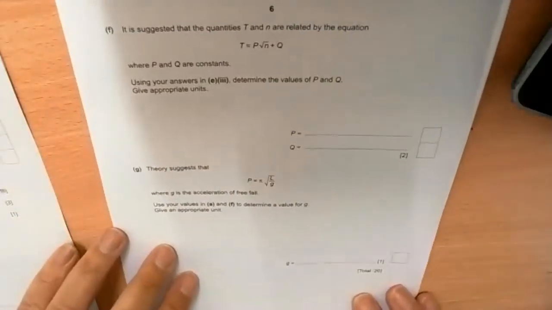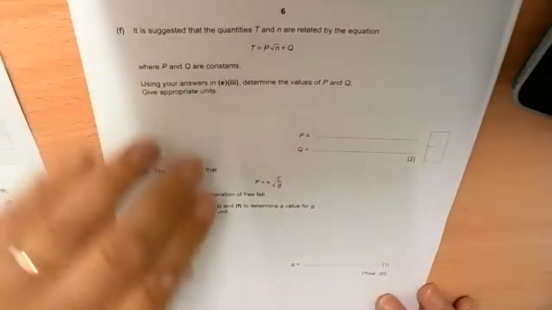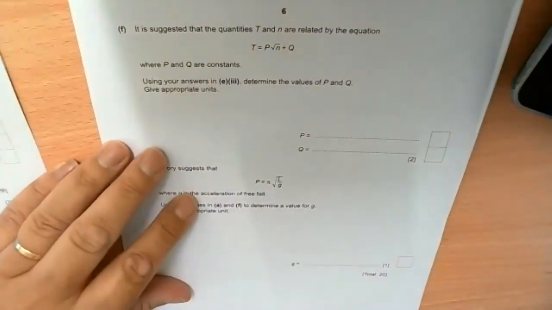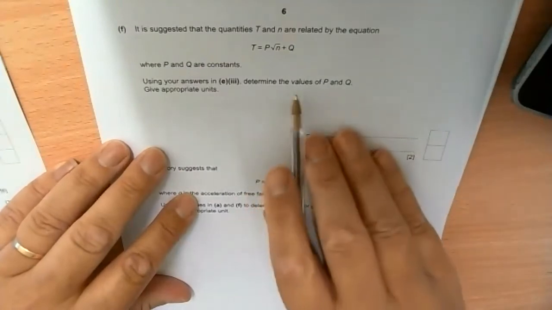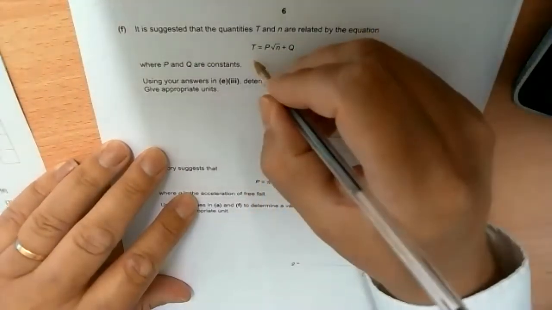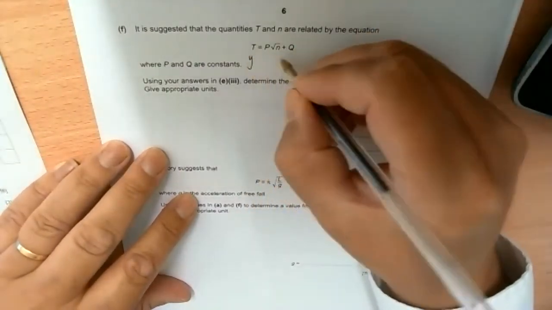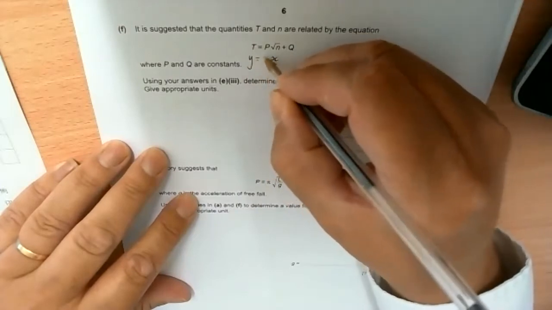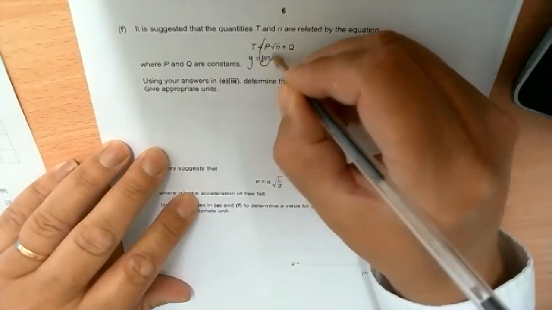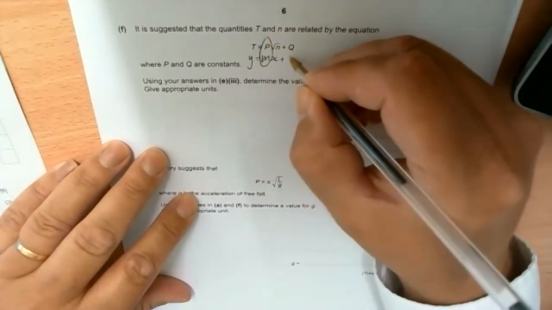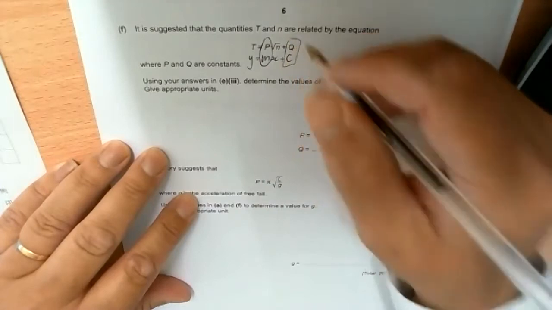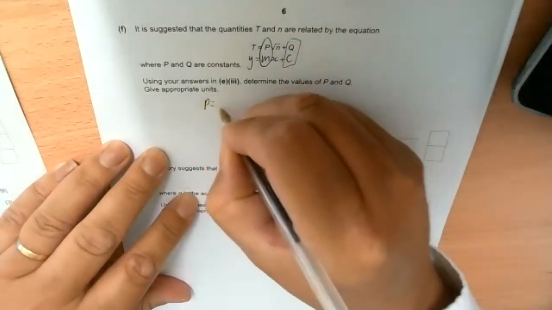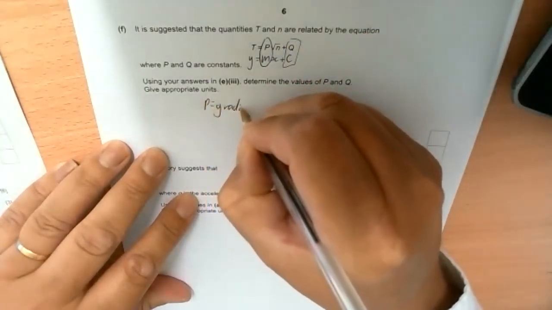Moving on to the other part of question 1, you've got a suggested formula, and it says use your graph to work out what P and Q are. Well, you know that time period goes on the y-axis. You know that square root of the number of paper clips goes on the x-axis. So the gradient is P, and the intercept, the y-intercept, is Q. So P is going to be your gradient.